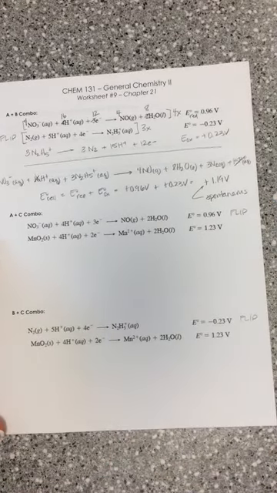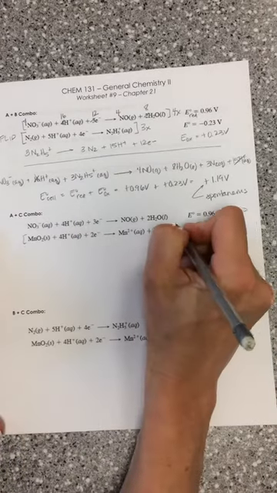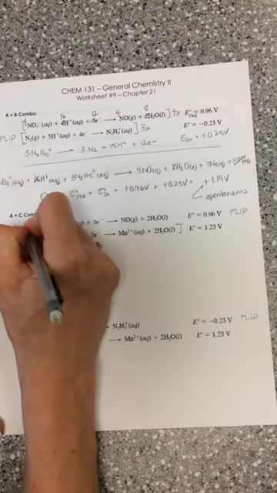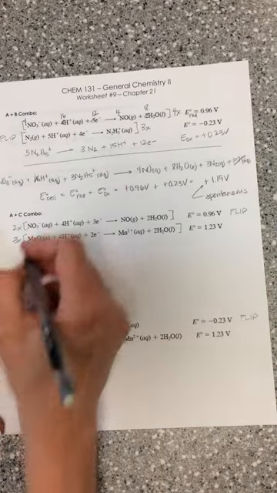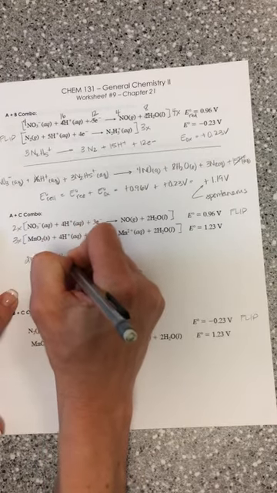All right, let's go through this for our next one. Again, having to flip and looking at these here, we're going to realize that we need to scale this one by 3 and this guy by 2. Because I have to flip this one, I'm going to flip it and put my coefficients in. So 2 NO plus 4 H2O.